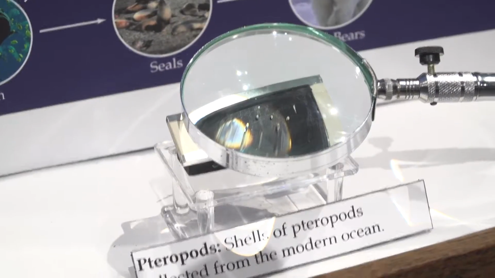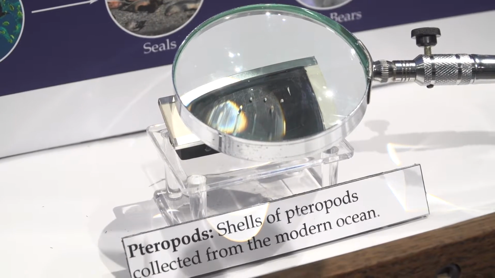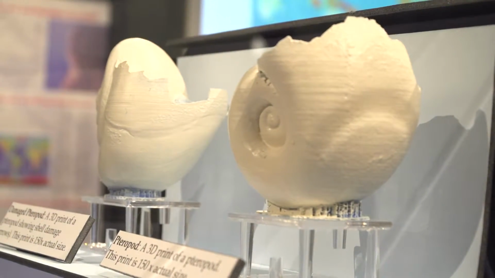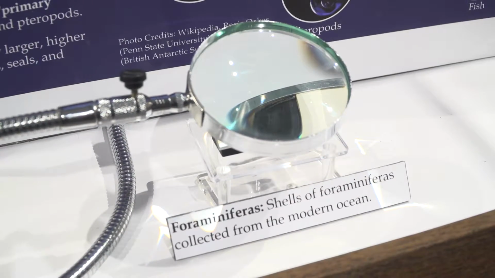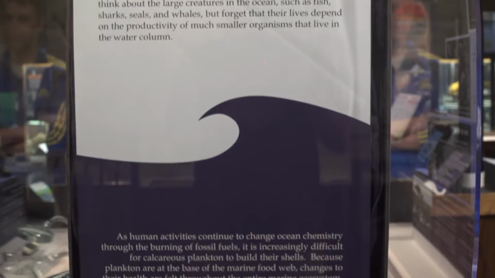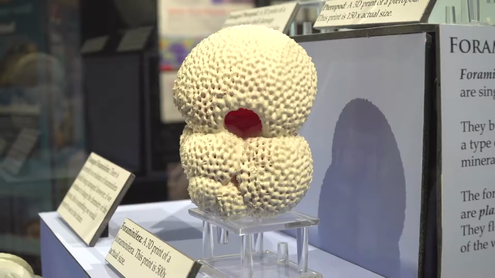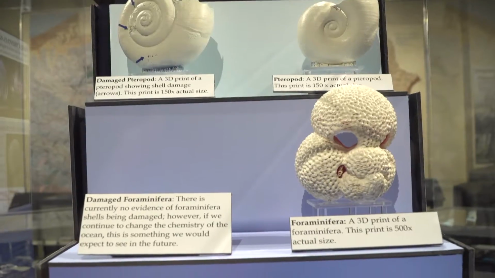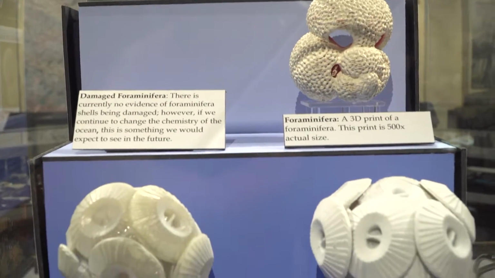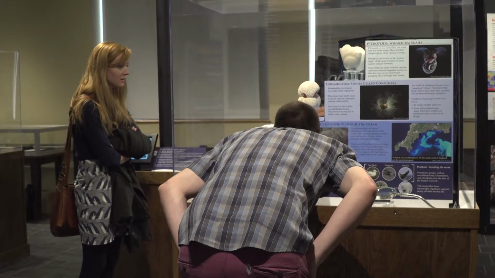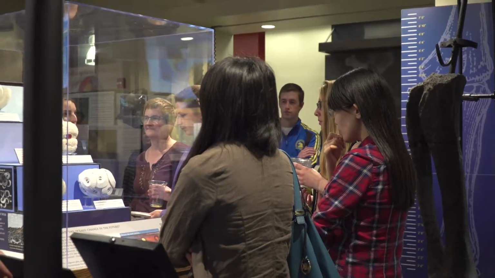So the ability to increase the size of these pteropods and allow people to see what they are makes it easier for people to interact with a field of research that they previously wouldn't have been able to interact with. So we have prints of the pteropods and foraminifera, and we actually have a 3D model of a different type of plankton which is even smaller. So the idea is to help undergraduates from Earth and Mineral Sciences really learn more about the plankton in the ocean.